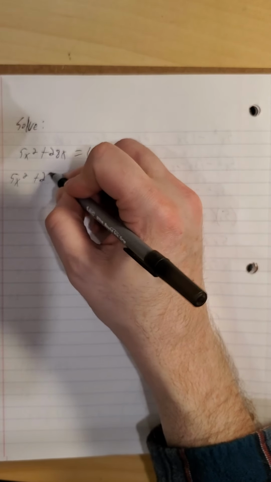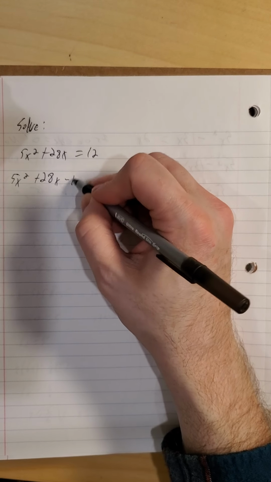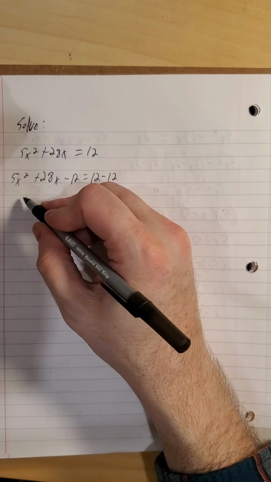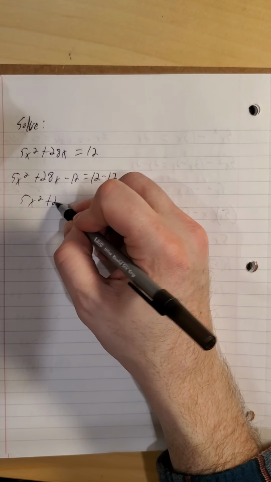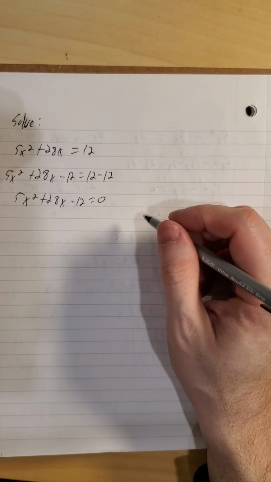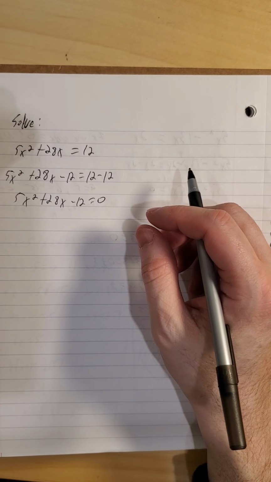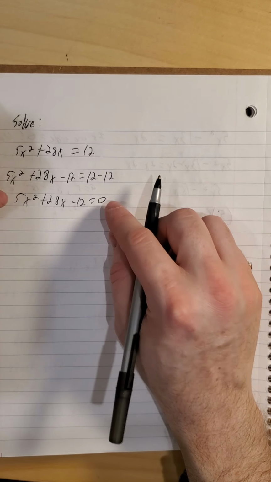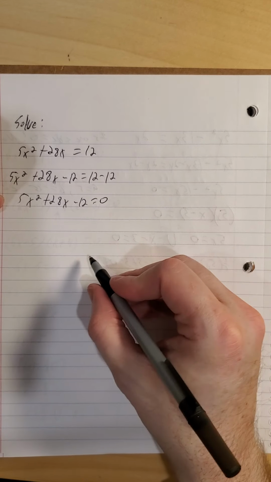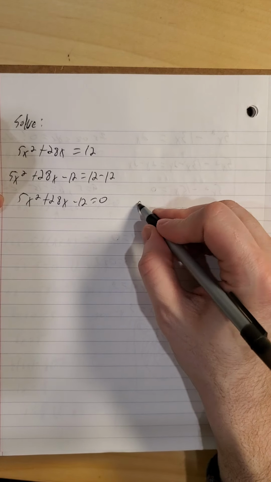So I'll just subtract 12 on both sides in order to set one side to 0. That's just our addition property of equality at work. So that property not only holds up for the linear equations that we saw before, it is still useful in quadratics as well.